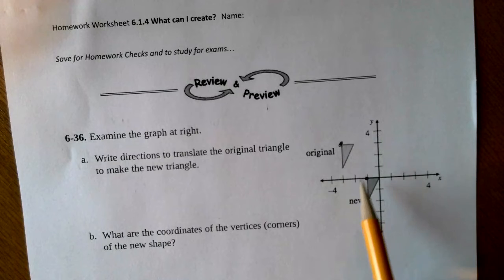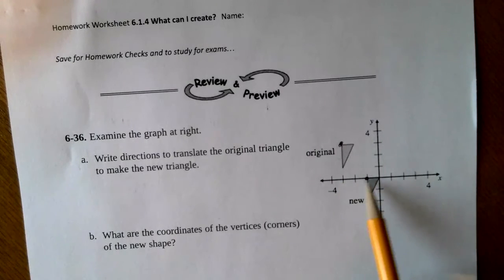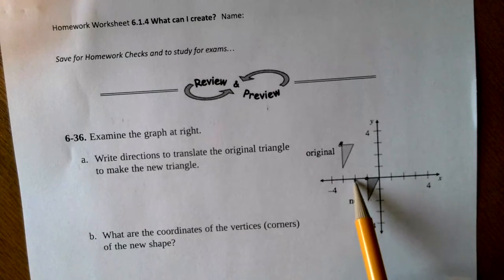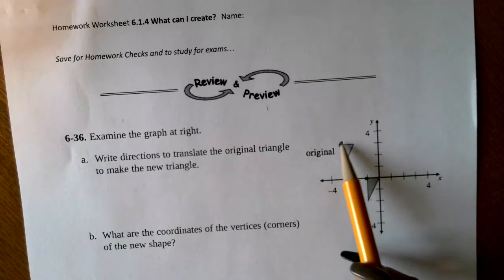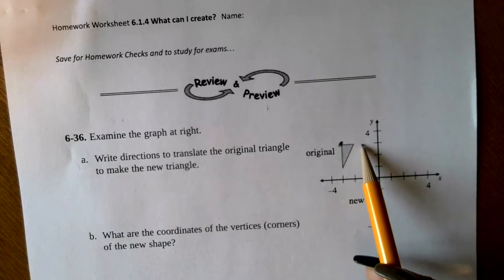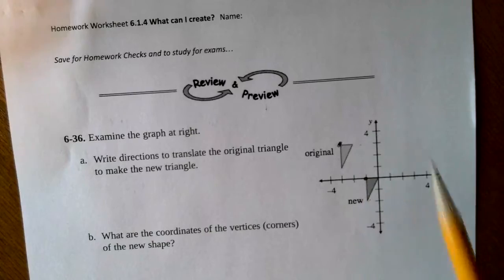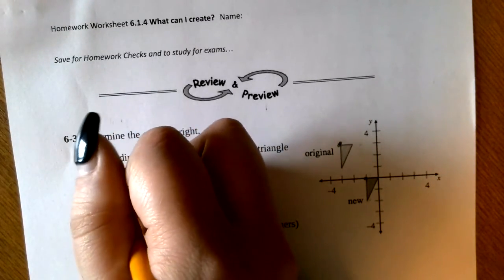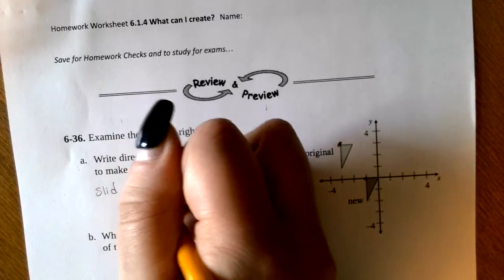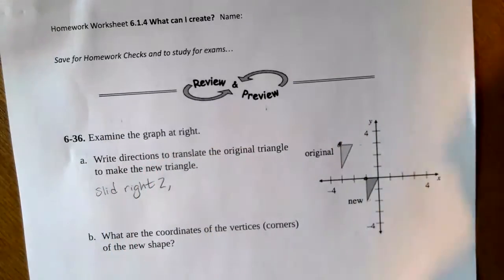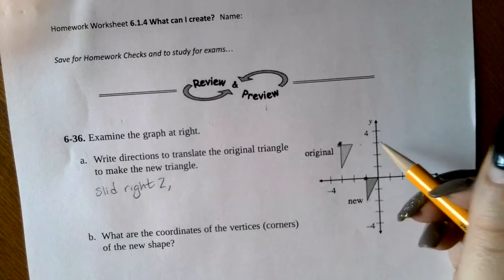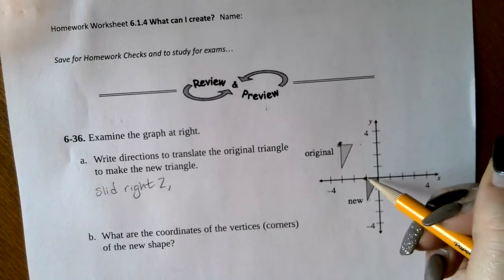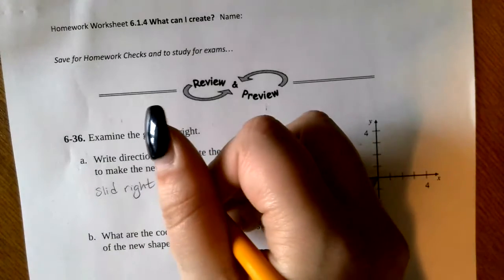So I'm moving over 3, so 1, 2, or sorry, no, I'm moving over 2. 1, 2. I just like to count on the axes, so I would say I slid right 2. That would put me here. And then how many down did we have to go? Well, 1, 2, and 3. There's my 3. Down 3.